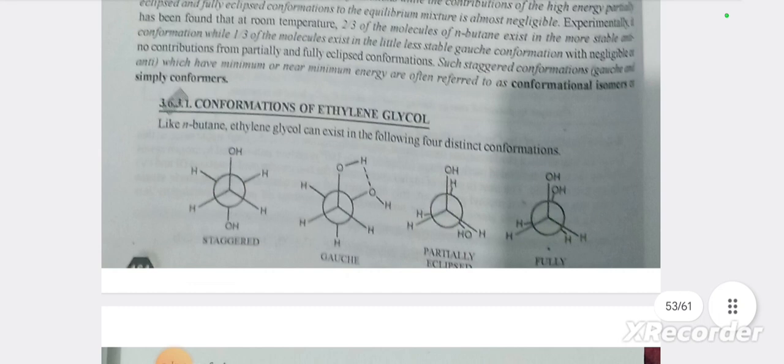For example, in case of cis 2-methyl cyclohexanol, the CH3 group being bigger in size than the OH group occupies the equatorial position. In general, the greater the difference in the size of the two substituents, the greater will be the predominance of that conformation in which the bigger substituent occupies the equatorial position.